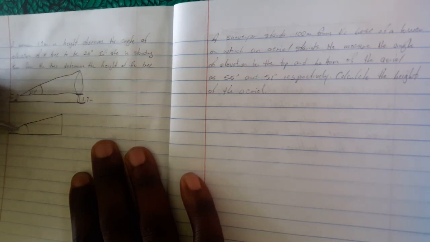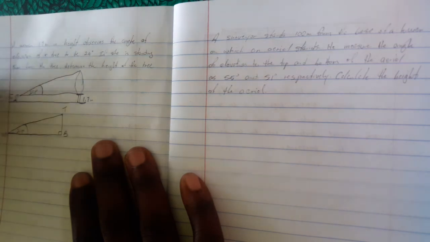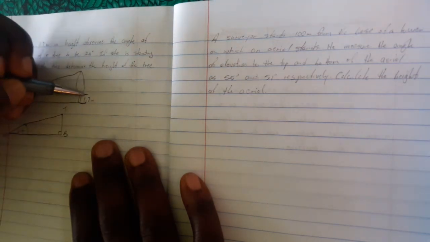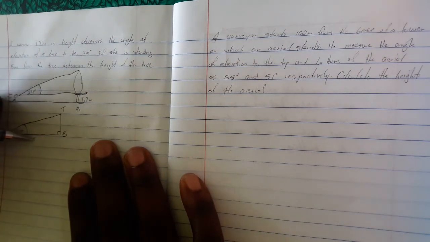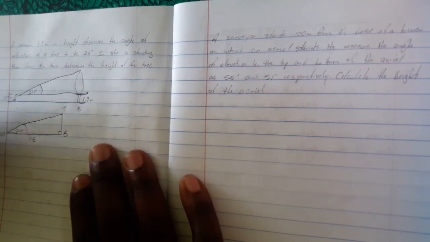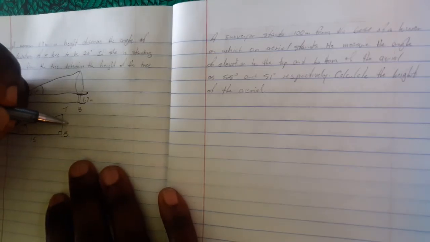Okay, so let's abstract our triangle. Right angle triangle, this is 24 degrees. This is the woman, W. This is the top of the tree, T. This is the base, we're still going to call it B. This is 15. So again, we're given the adjacent and we're asked to find the opposite.